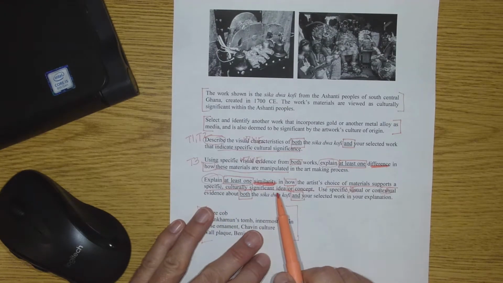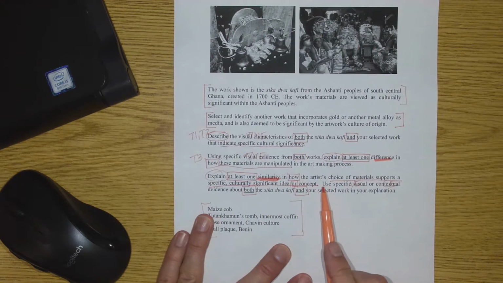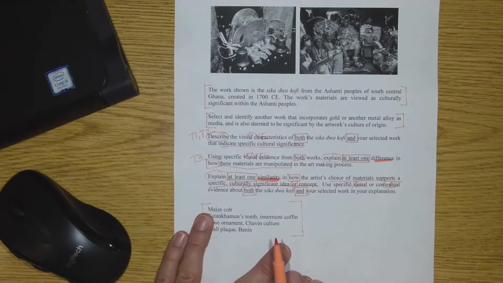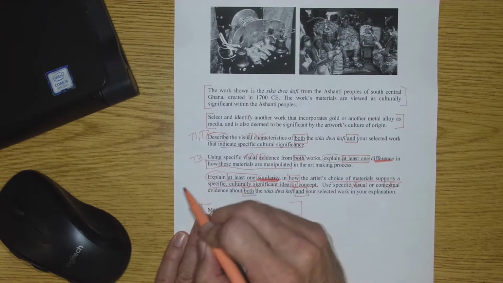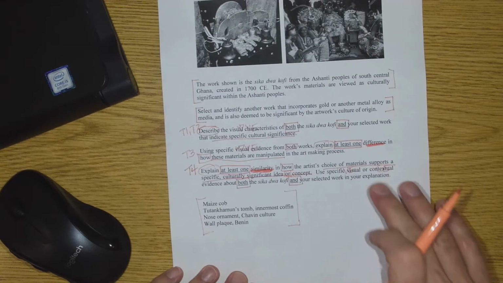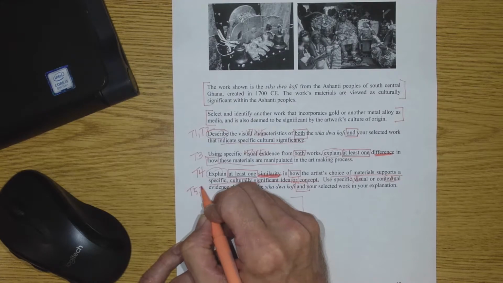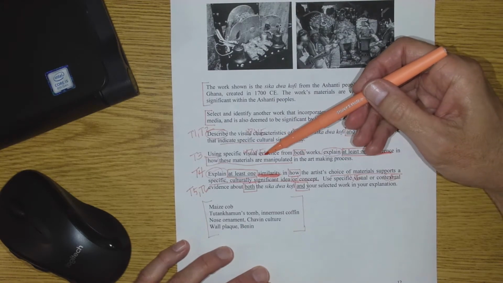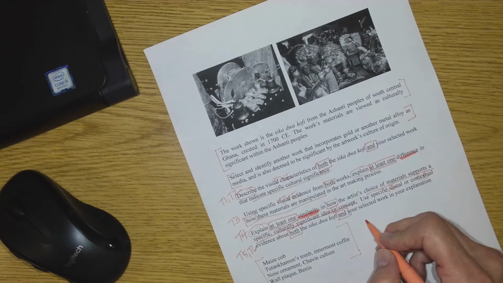Explain at least one similarity then in how the artist's choice of materials supports a specific culturally significant idea or concept. And then they broke it and said, use evidence from both. All right, this is where I think we have a triangle. We have a similarity that we have to explain. So here's my T4. And we have to have evidence from both what we selected. Okay, so there's my T5 and T6. So a 3-part challenge at the end of my prompt. A 1 or a 2 point challenge in the middle, definitely 2 points there. So now I'm ready to kind of map it out. I'm going to do that really small down here.